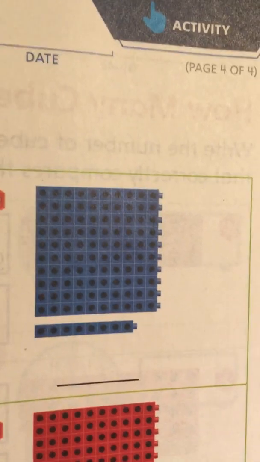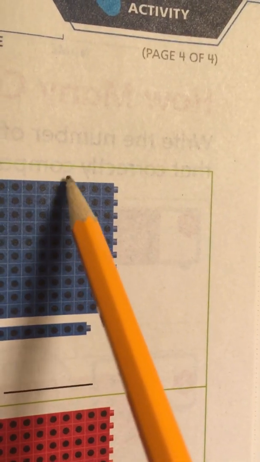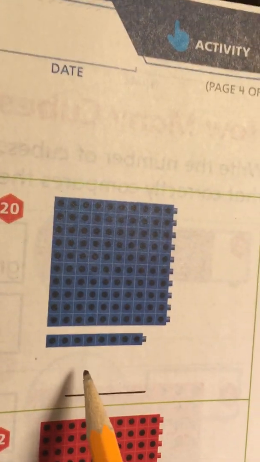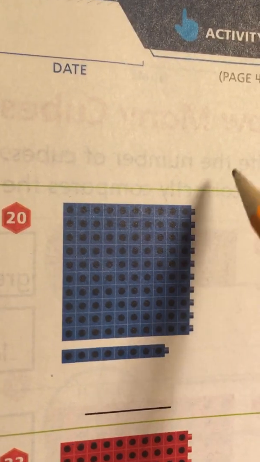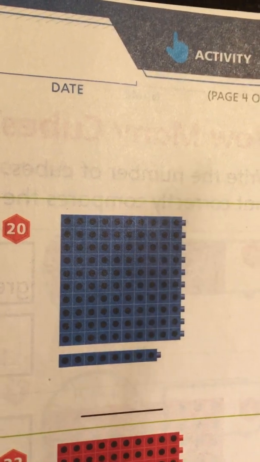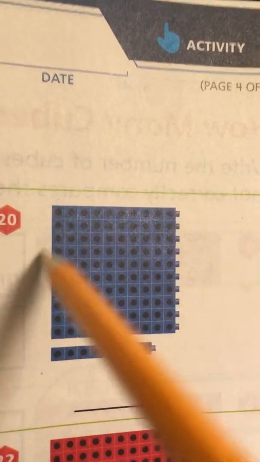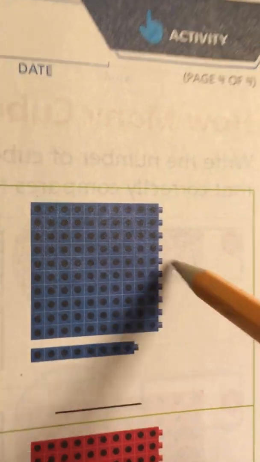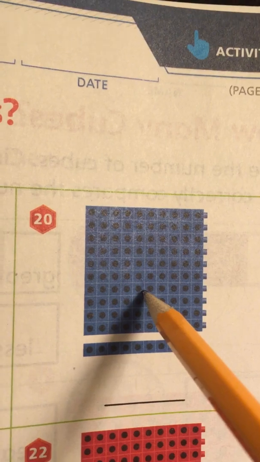Hopefully you did not do 1, 2, 3, 4, 5, 6, 7, 8, all the way to the end. That's not an efficient way to count. And hopefully you didn't do 10, 20, 30, 40, 50, 60. Nope. Because we know this is 100, so we just say 100.